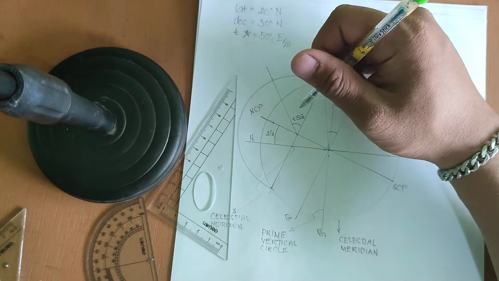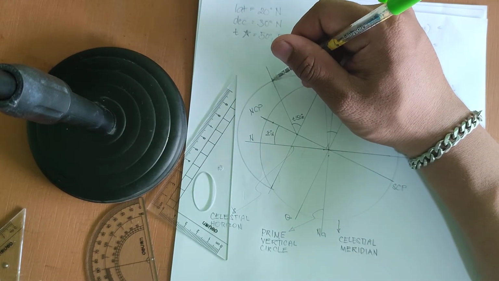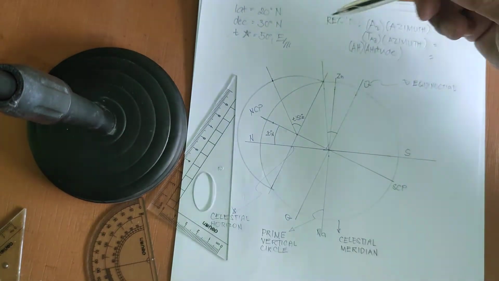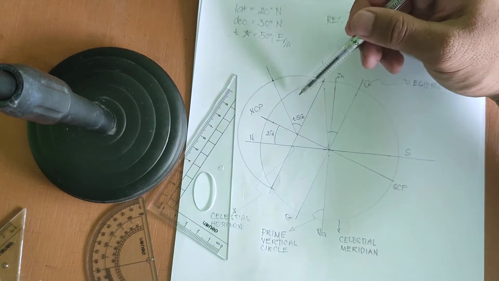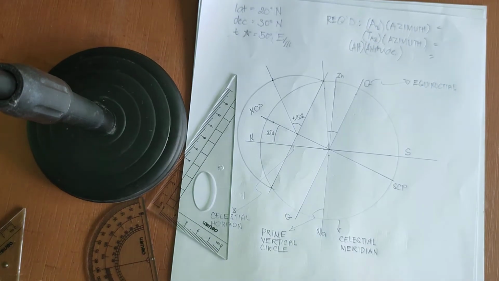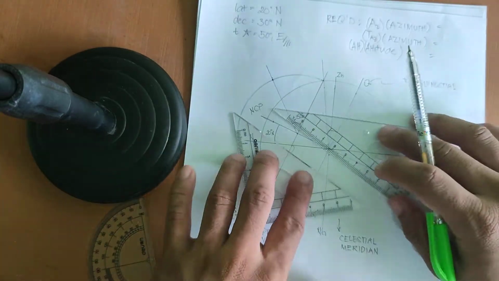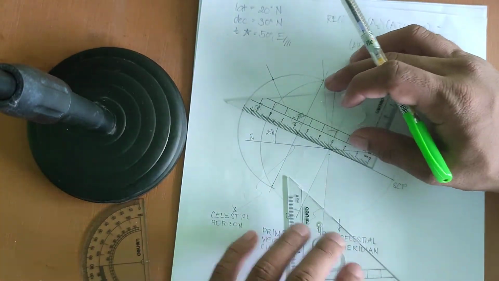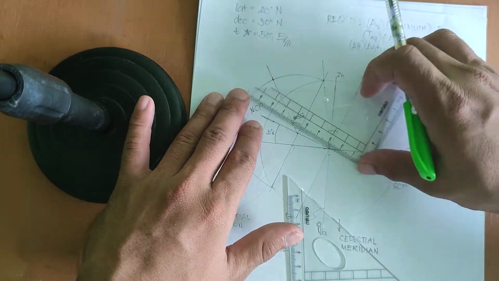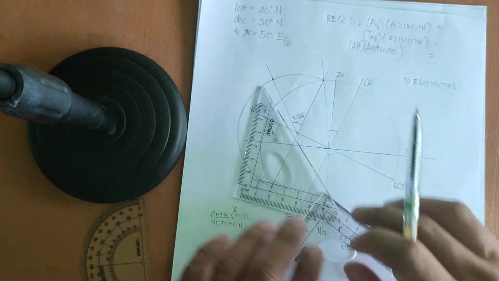So after doing that, the intersection of your meridian angle and that semicircle, bring this point down to the parallel of declination. So how will we do that? You can do this one.